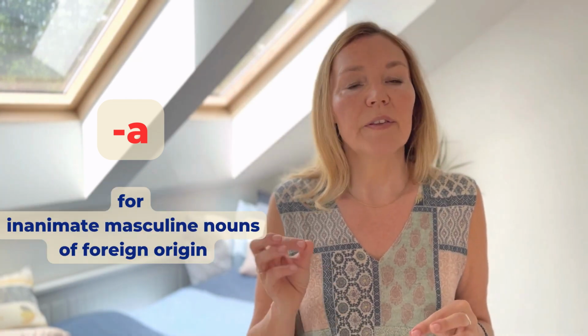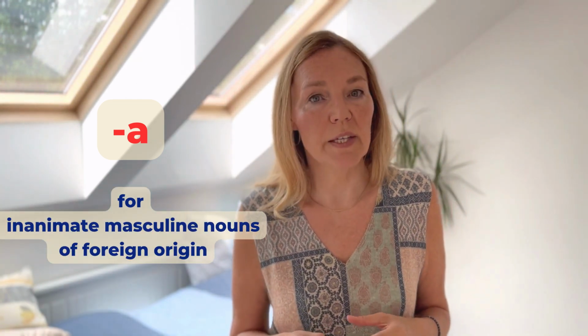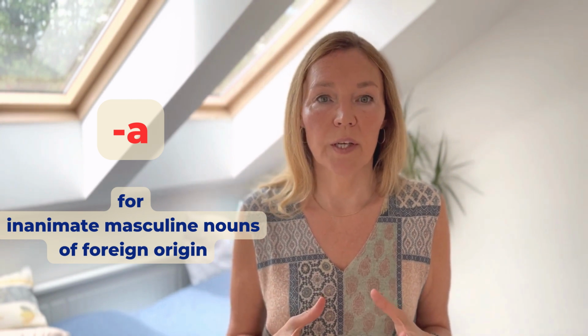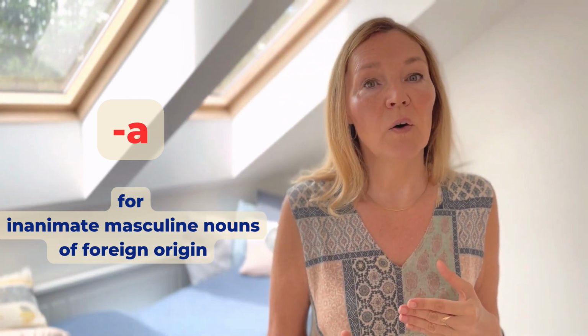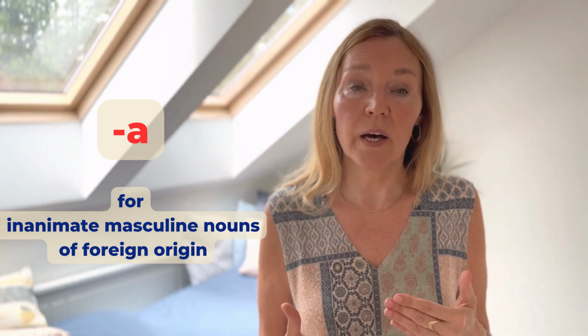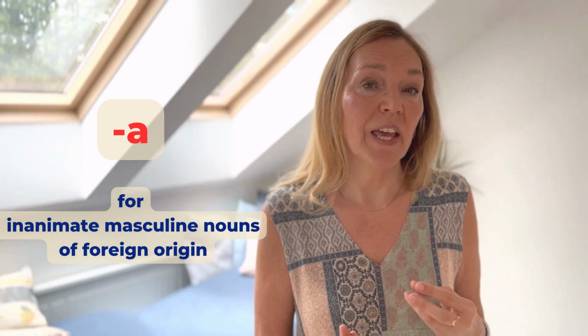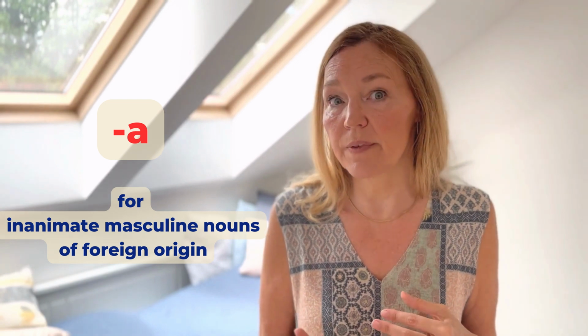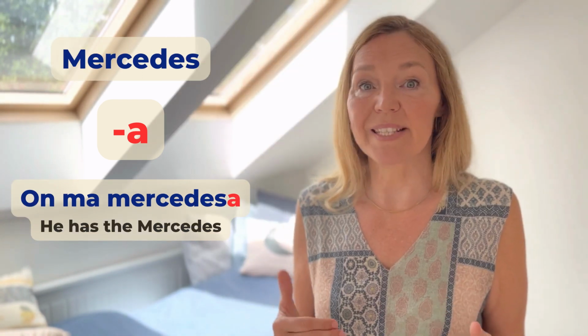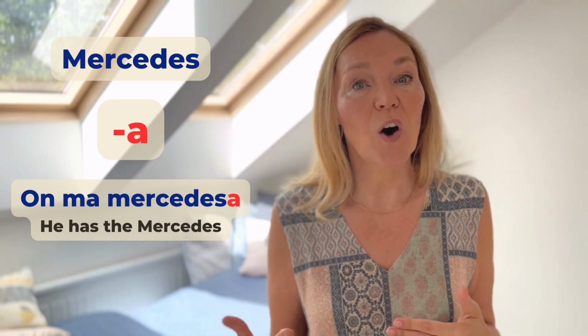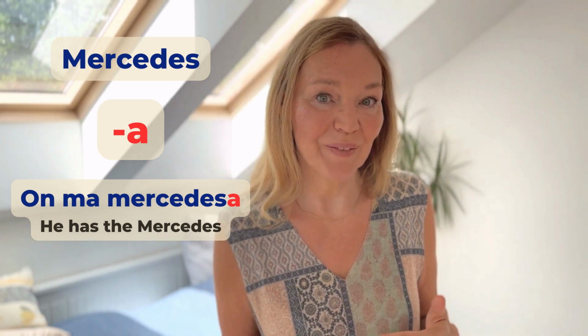Melon, kupuję melona. Another thing that I want to mention is that there are certain words that originate from different languages, and then although they are inanimate nouns, they take the ending a in the accusative case. Mam laptopa. Mail, piszę maila. Mercedes, on ma Mercedesa.